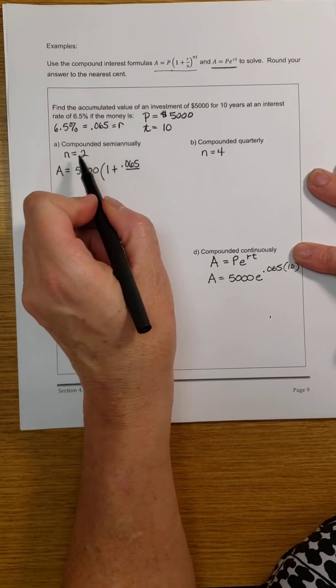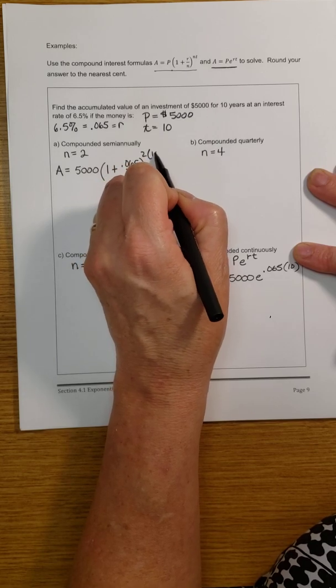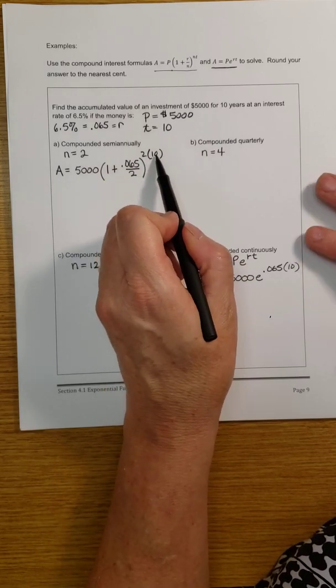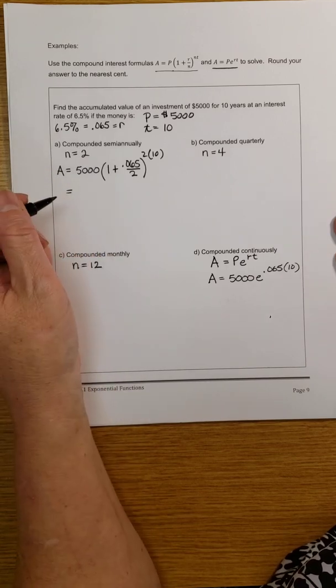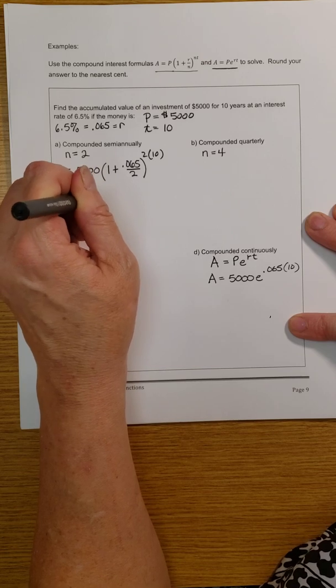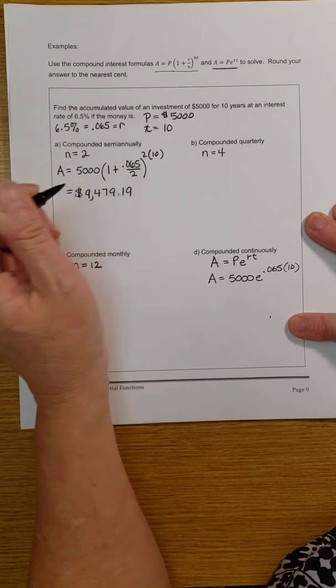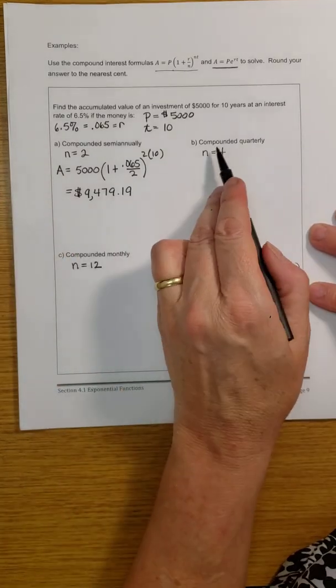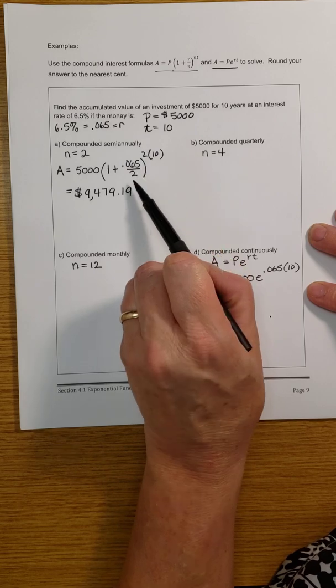For this example, part A, it's 2. So we're going to take 2 times 10 in the exponent. Now when you calculate that on your calculator, you should get $9,479.19.